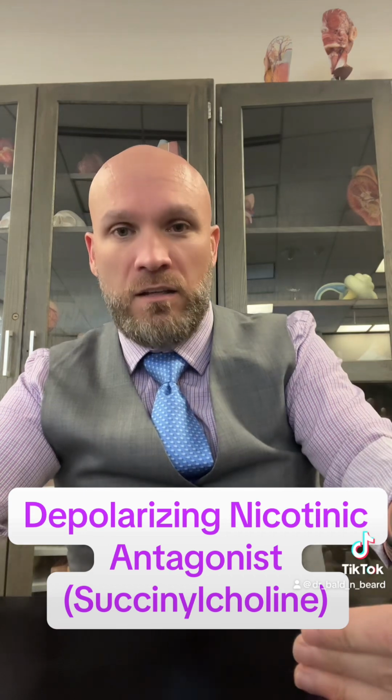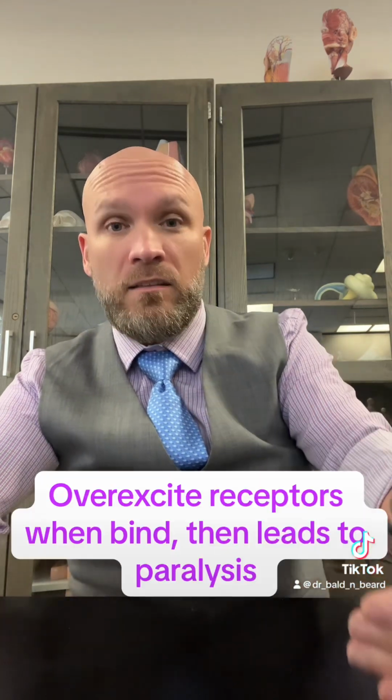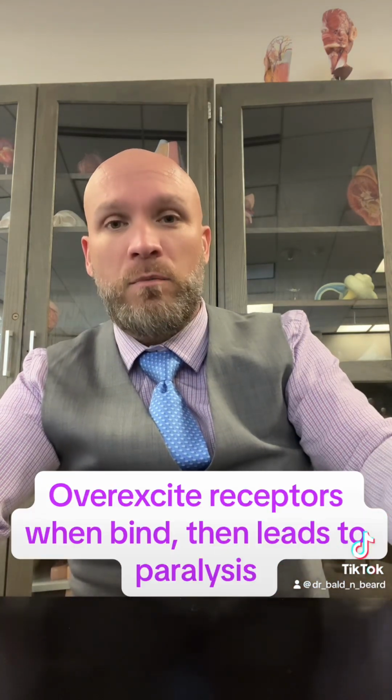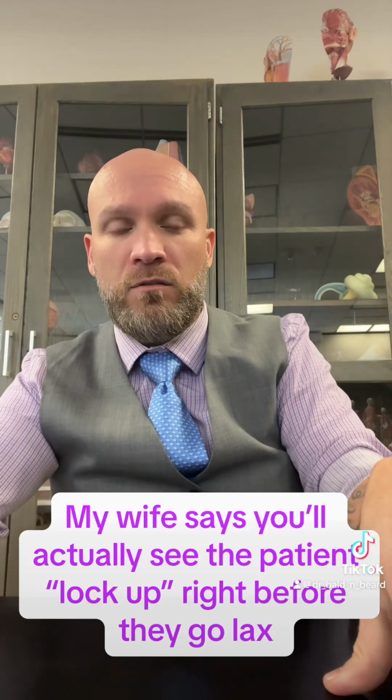The depolarizing agents like succinylcholine will actually overexcite the neurons and then ultimately lead to paralysis. So both have the same effect, but there's a different use of each of those drugs. So those are your nicotinic antagonists.